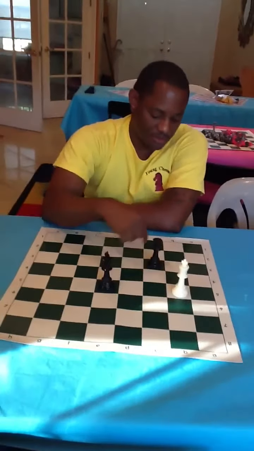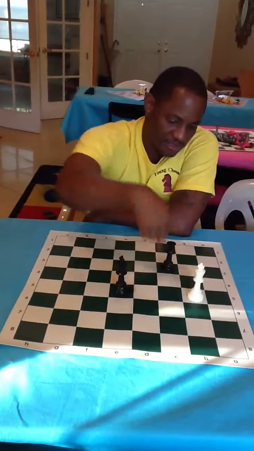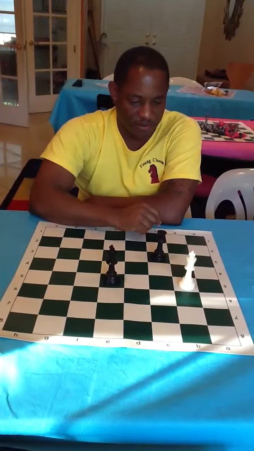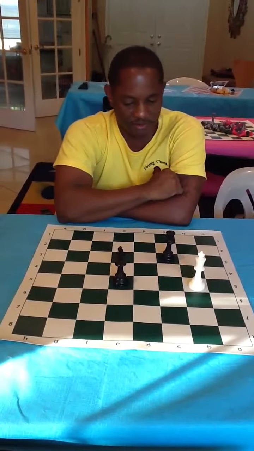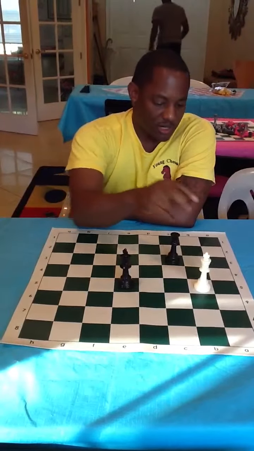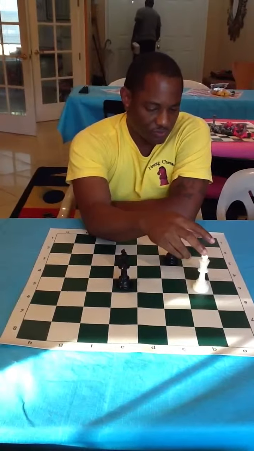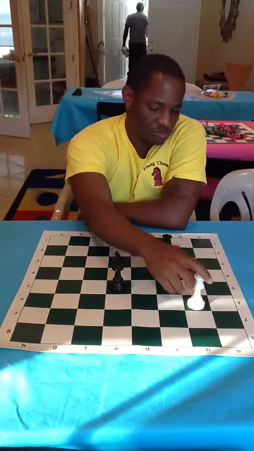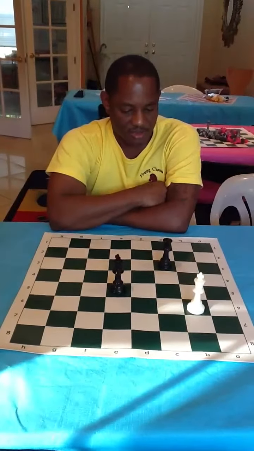All right, so now, as you can see, the C file is taken away. The only two options he has now are the B file and the A file. All right, so now let's say he moves to B6.